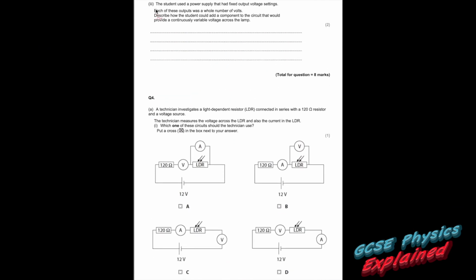Part 3. The student used a power supply that had fixed output voltage settings. Each of these outputs has a whole number of volts, so that just means like 1, 2, 3. Describe how the student could add a component to the circuit that would provide a continuously variable voltage across the lamp. Well, you basically want to add a variable resistor in series with the lamp.